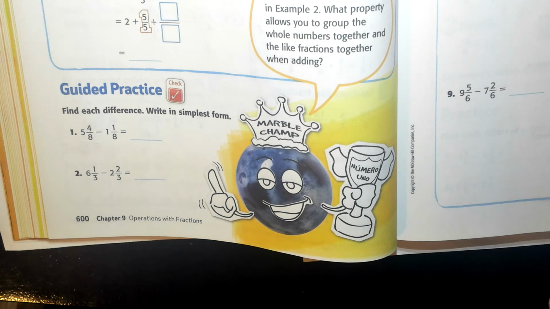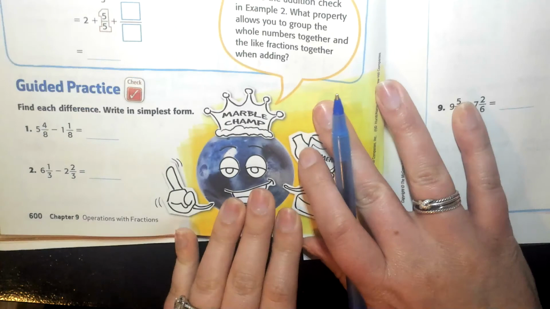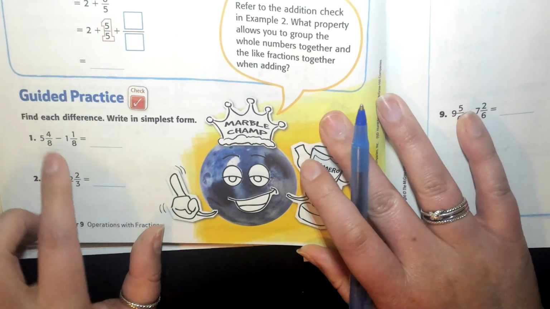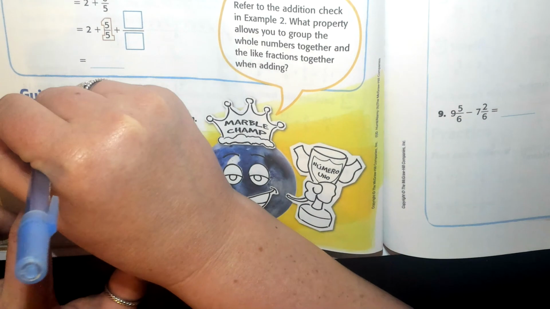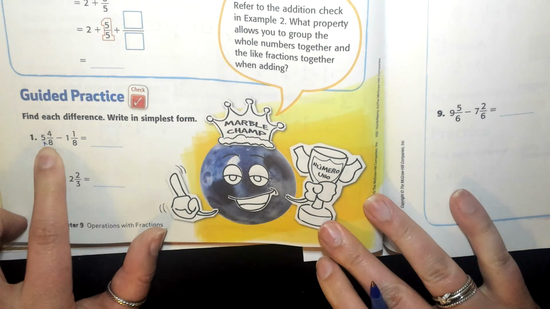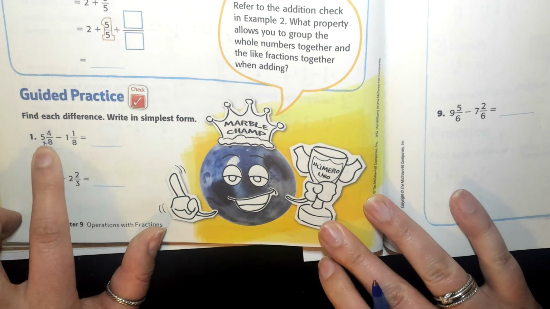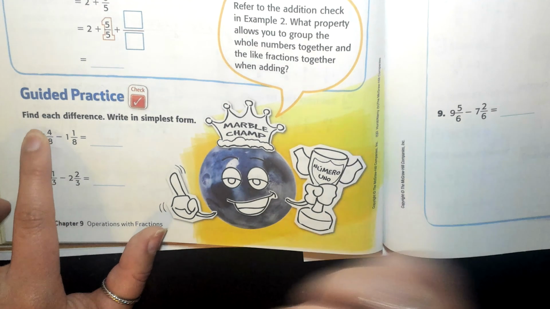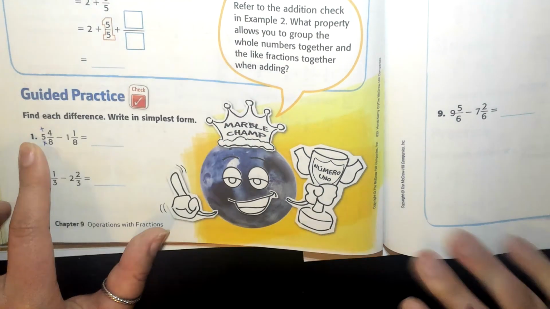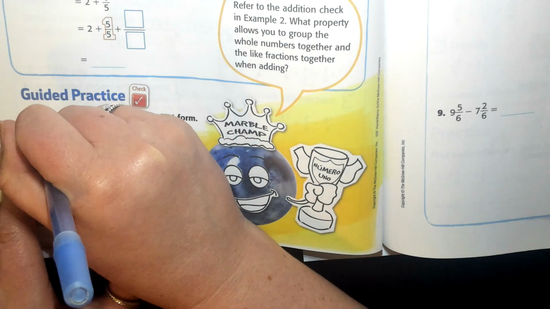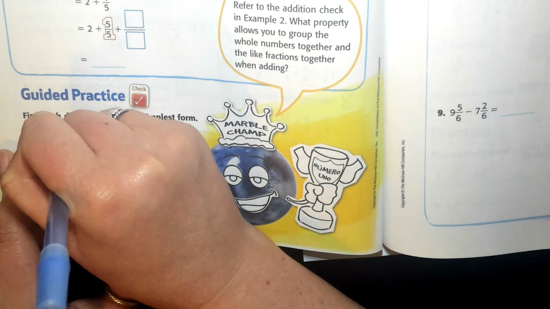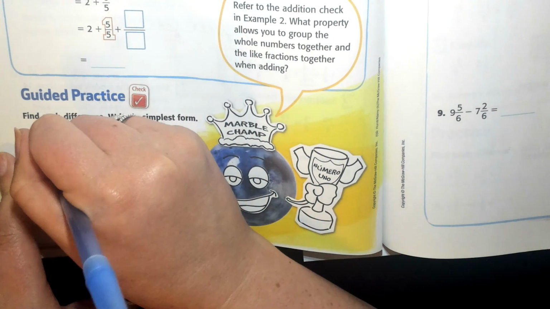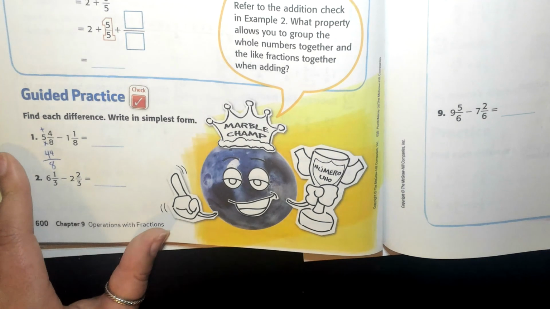I'm going to show you my method of turning mixed numbers into improper fractions again. So, the way that we're going to do that is we're going to multiply my denominator times my whole number. So 8 times 5 is 40. And then 40 plus 4 is 44. And I keep my denominator the same. So it's 44 eighths.